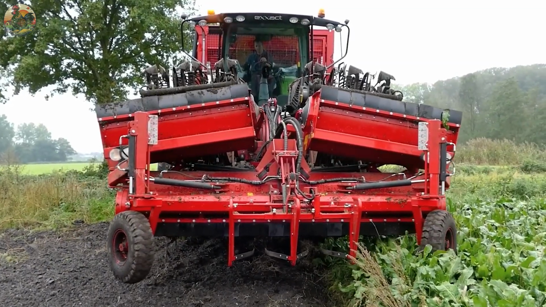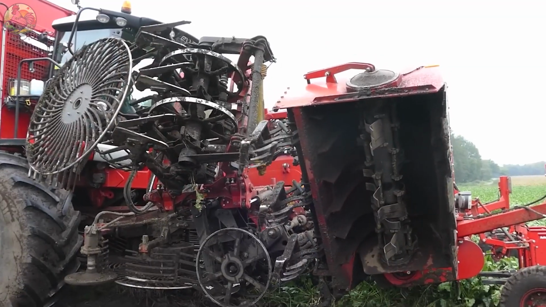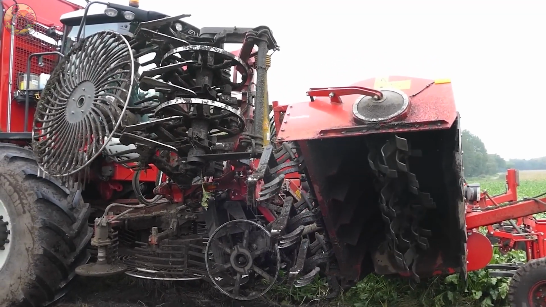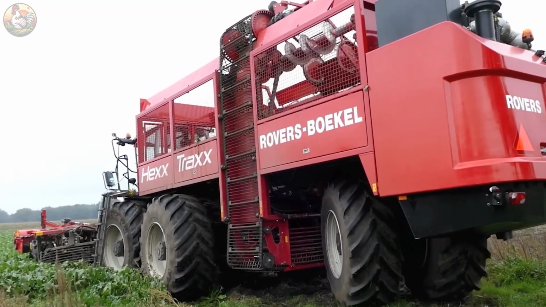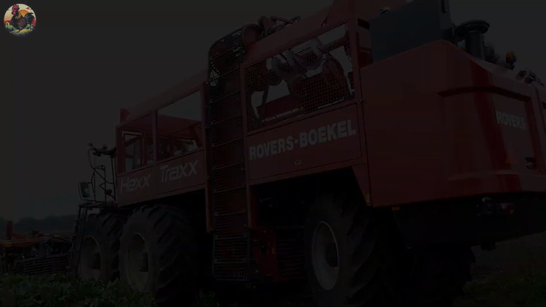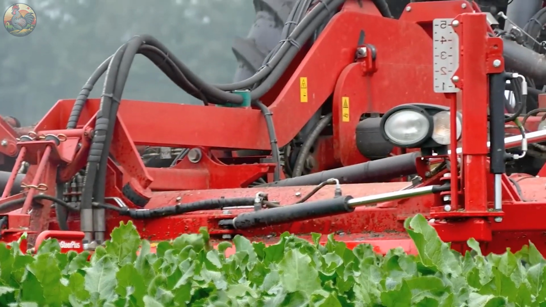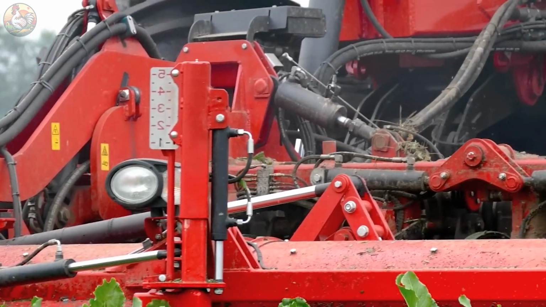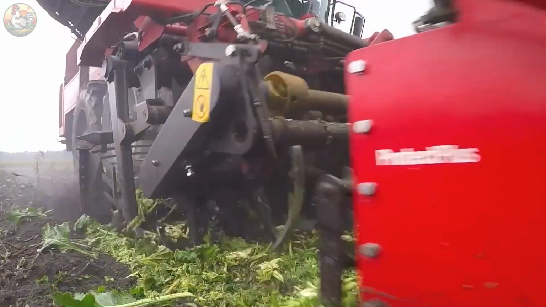Before starting to harvest, it is necessary to check and prepare equipment such as harvesters, tractors, and tuber cutting tools. When harvesting, specialized sugar beet harvesters are used to remove leaves and lift the tubers from the ground.